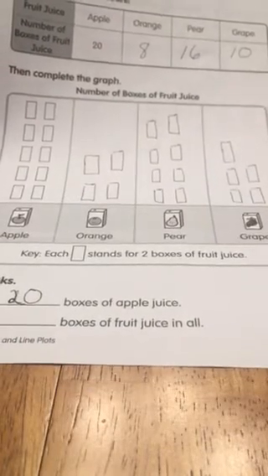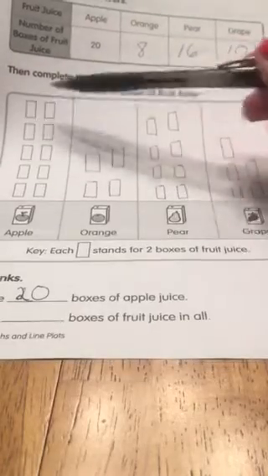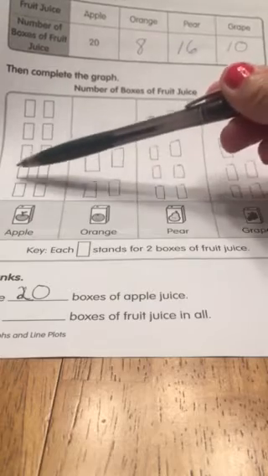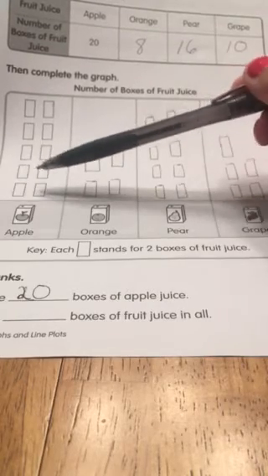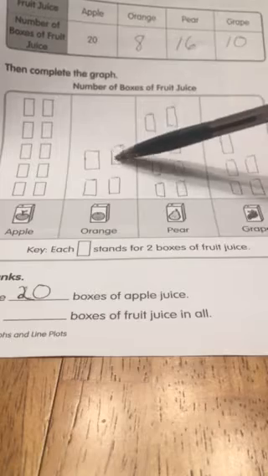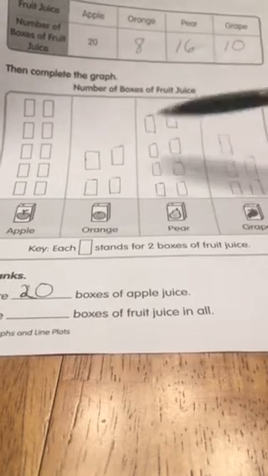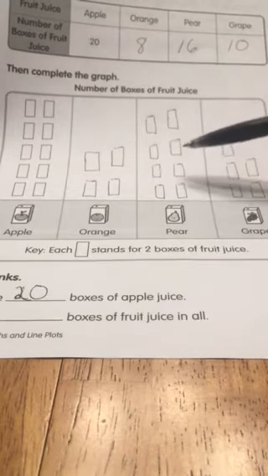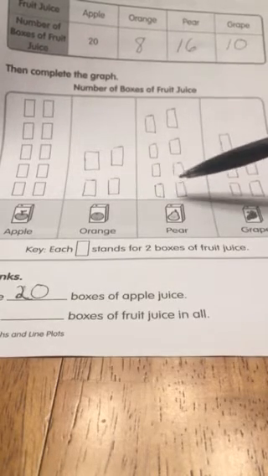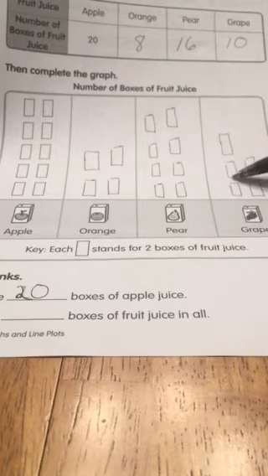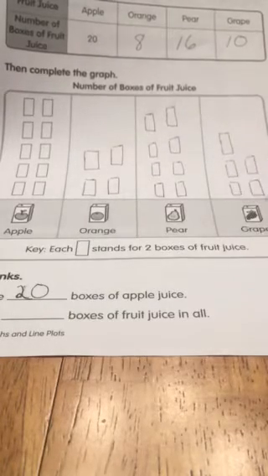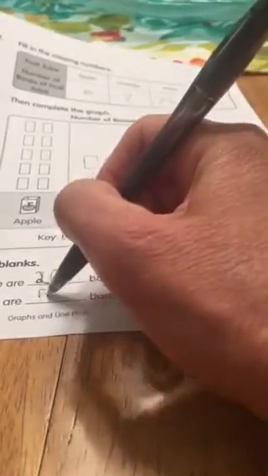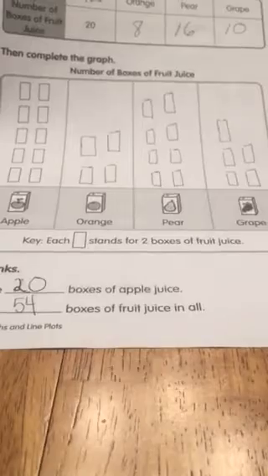And if you know the numbers, you can count along with me. 2, 4, 6, 8, 10, 12, 14, 16, 18, 20, 22, 24, 26, 28, 30, 32, 34, 36, 38, 40, 42, 44, 46, 48, 50, 52, 54. So by counting those by 2, I got 54 boxes of juice in all.